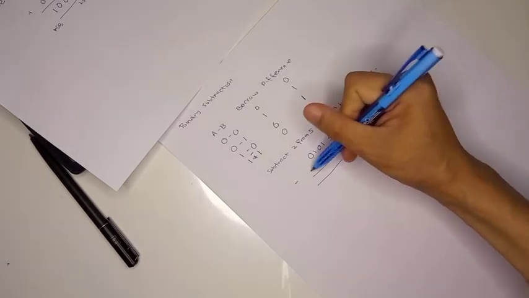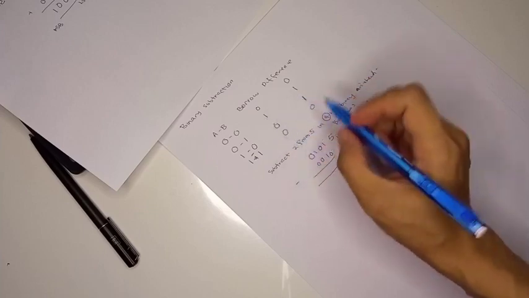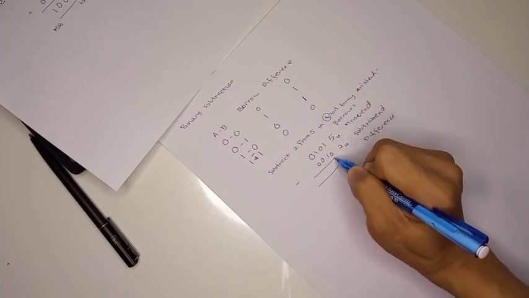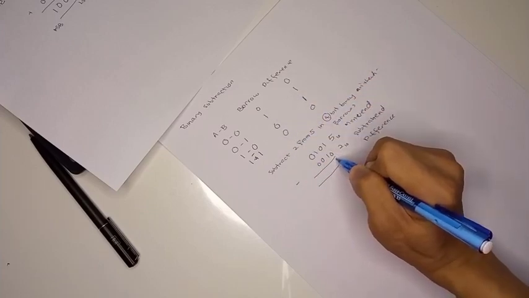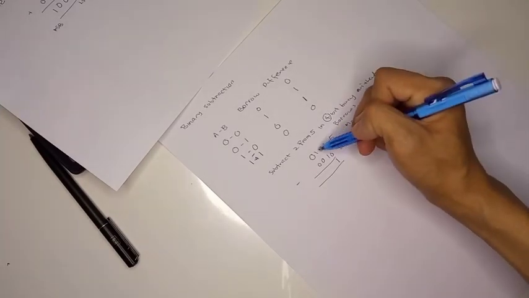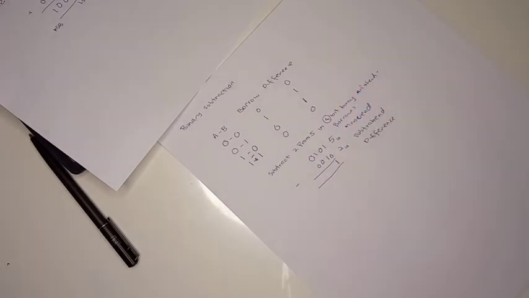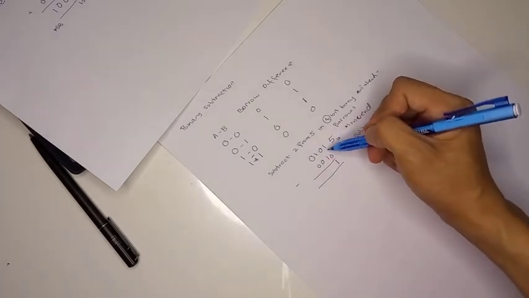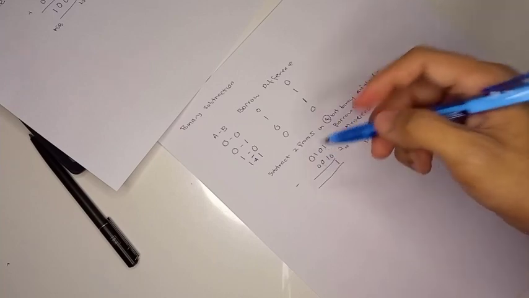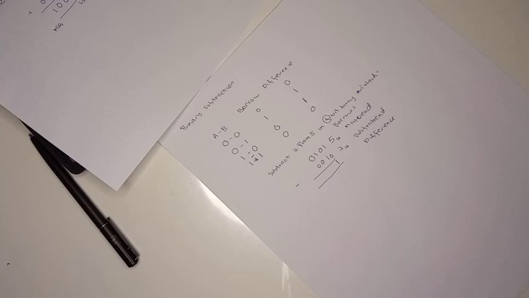So 1 minus 0, you get difference of 1, borrow 0. So you have 1 minus 0, it is 1. How about 0 minus 1? It is not enough, right? So you have to borrow another one. You have to borrow 1.